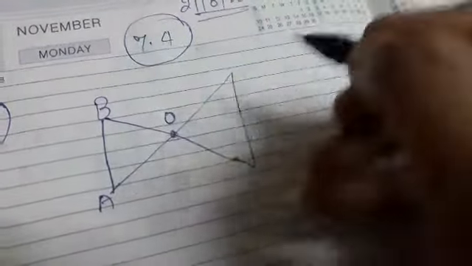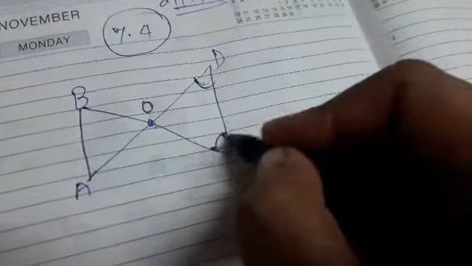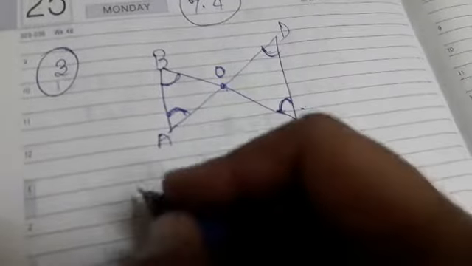A, B, this point is O, this is C, and this is D. We'll mark the angles here also.